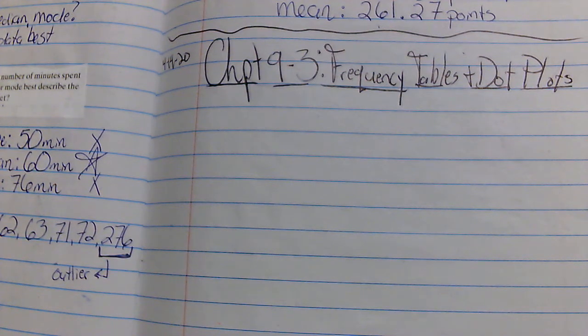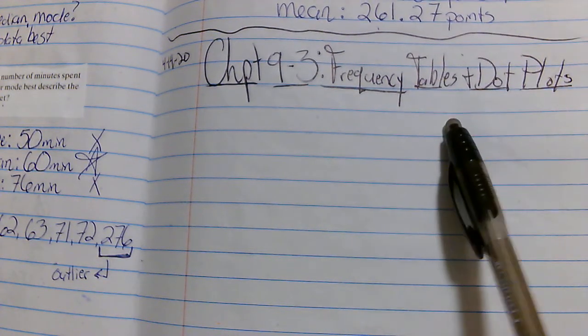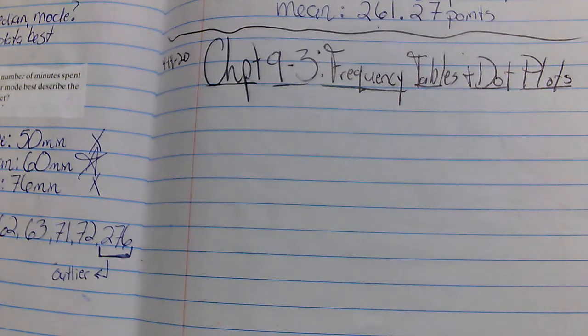Good morning, guys. We're going to go ahead and get started on the next section of Chapter 9, which is Section 3. And today we're going to talk about frequency tables and dot plots.